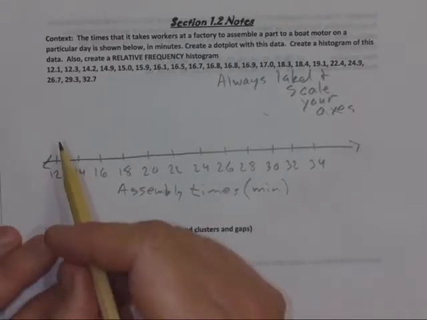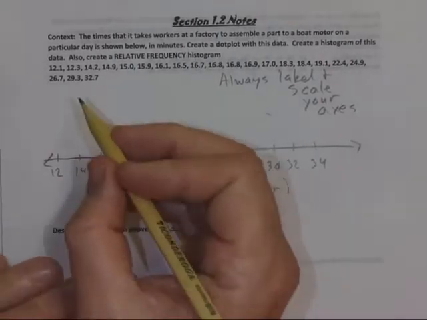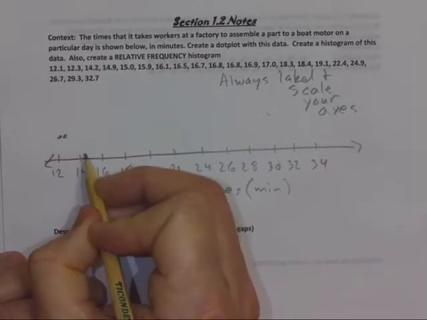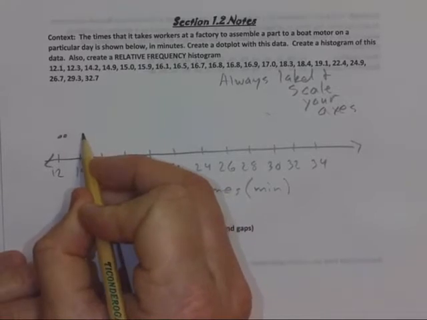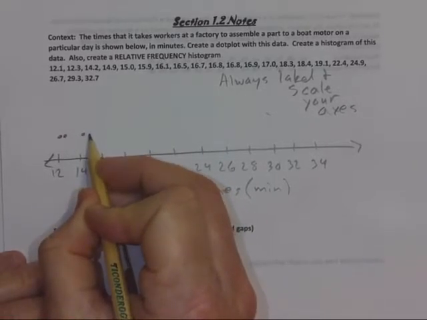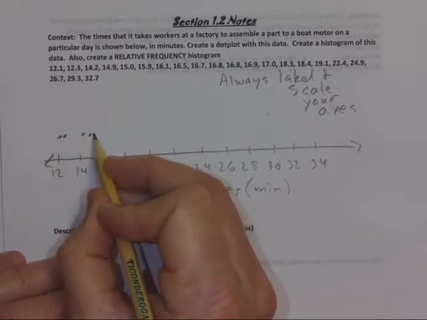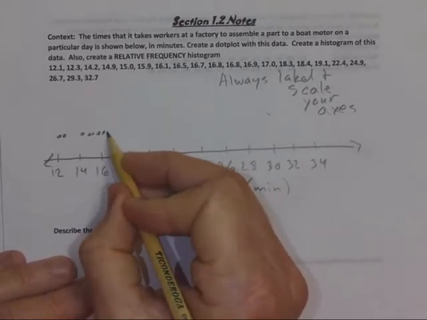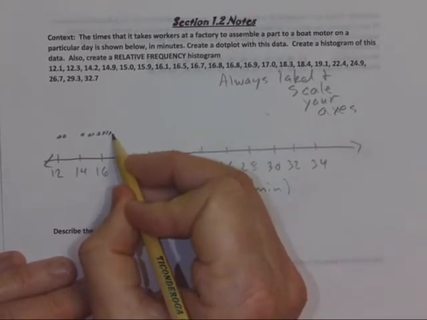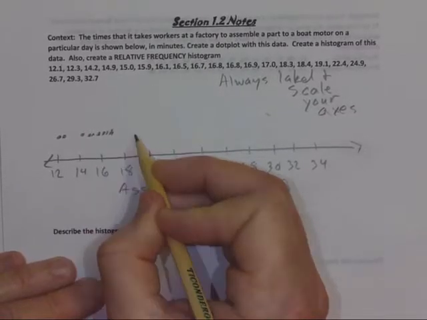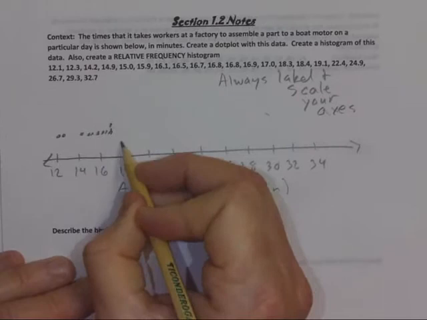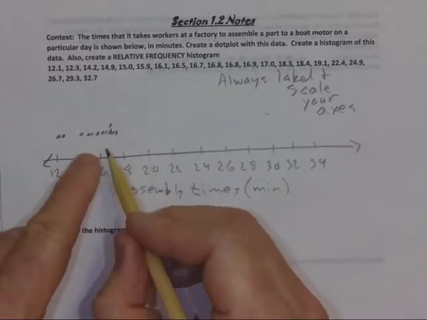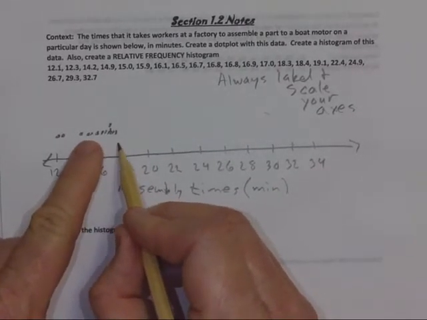And so now I just put dots above it. Don't put dots on the line, by the way. Put it above it. So 12.1 is about right there, and 12.3 is like right there, and 14.2 is like right there, and then 14.9 I'm going to say is there, and then 15.0 is about there, and 15.9 is about there. And then we have 16.1, 16.5, 16.7, 16.8 occurs twice, so I'll put one on top of the other. And then 16.9, 17, they kind of get bunched up there. That's okay. That's sort of telling us there's a cluster of numbers there.